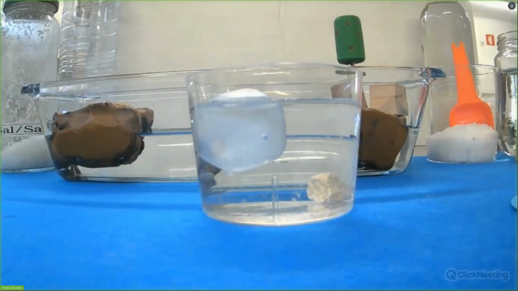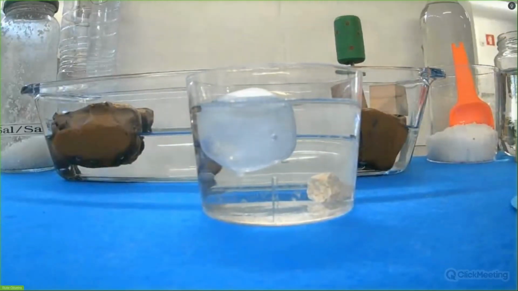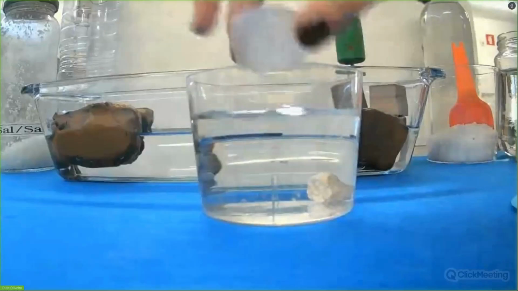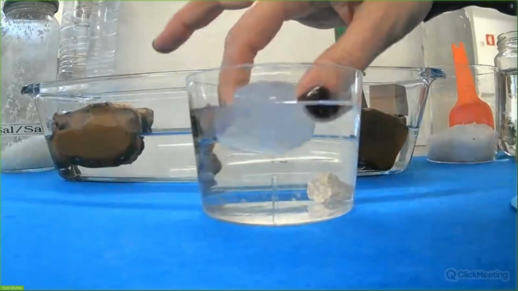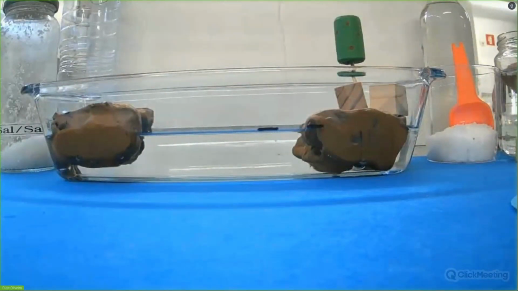So why? Ice is less dense than water. It takes up more space, so it floats. So we can start with this very simple experiment showing that some materials float and other materials sink. We can talk about density.